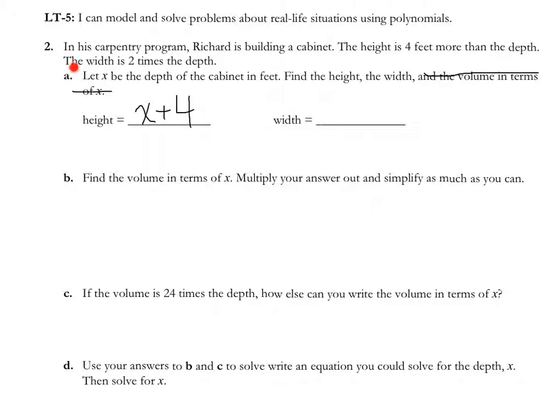We're also told that the width is 2 times the depth, so the width is going to be 2x, because again, we're saying that the depth is x. So the next part, part B, asks us to find the volume in terms of x, multiply your answer out, and simplify as much as you can.